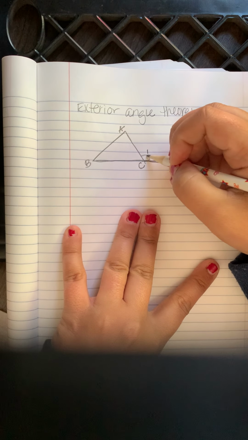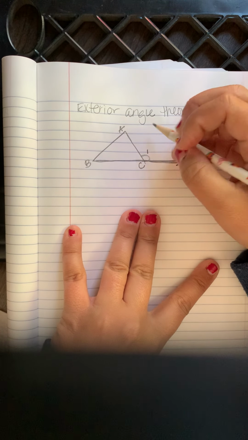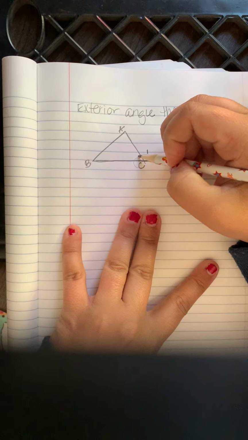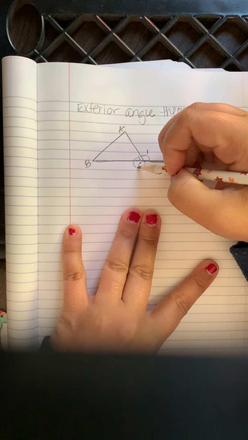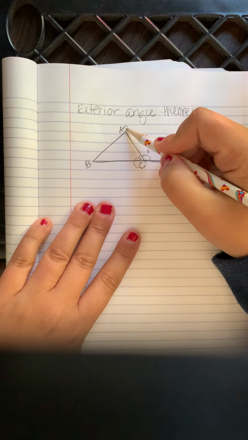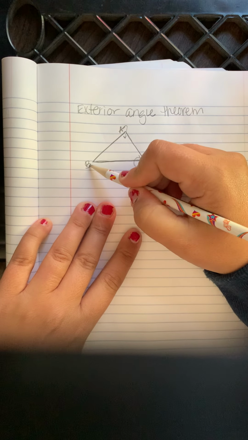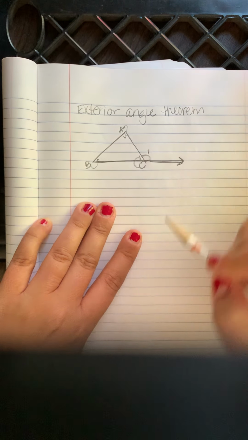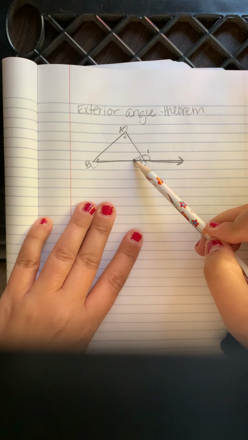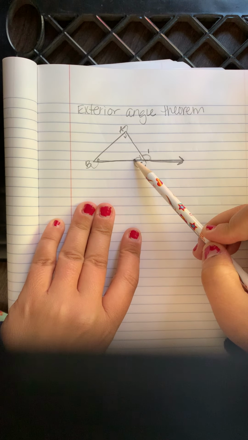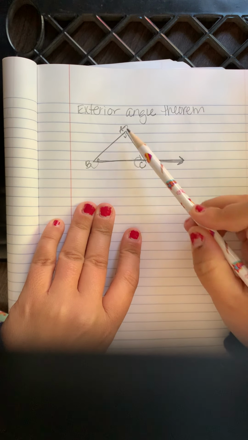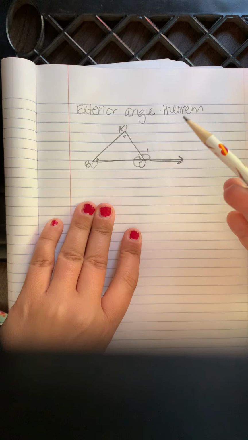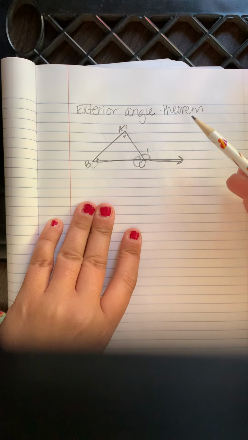Okay, so this outside angle here would be 1, and the interior angle here is C, the interior angle here is A, the interior angle here is B. So I have 3 interior angles. That would be the angle sum theorem of a triangle. So I know that A, B, and C have to add up to be 180 degrees.